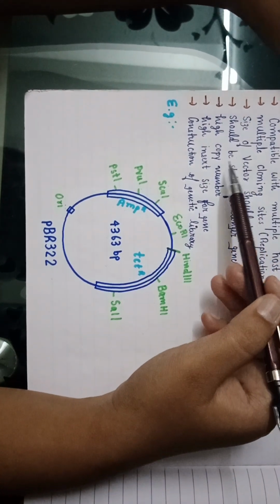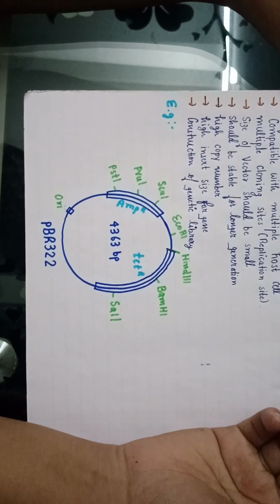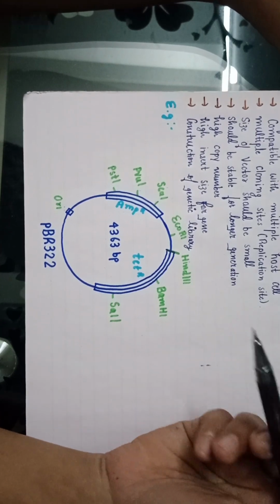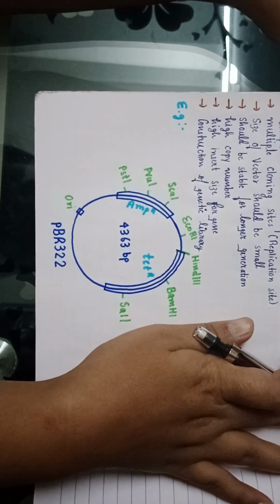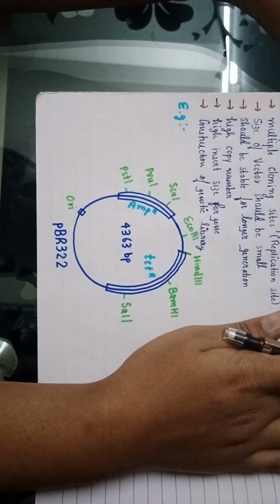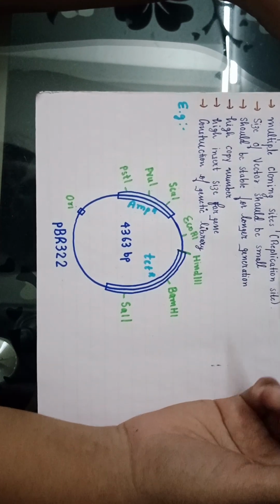Now the sixth property is that it should be stable for longer generations. The vector we are using should be stable for multiple generations. It will not get degraded. It should be stable for a long time.